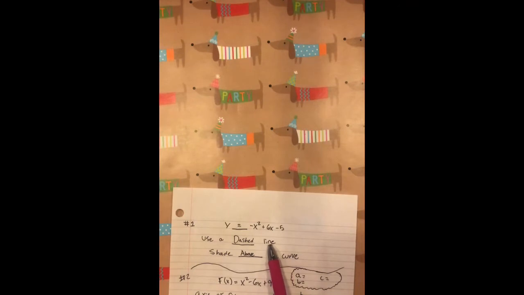Why are we going to use a dashed line? Because it's a greater than inequality, not a greater than or equal to inequality. Remember, the line underneath. So since there is no line underneath, we are going to be using a dashed line. That's what goes in your second box. And then finally, it says shade blank the curve. We are going to shade above the curve.